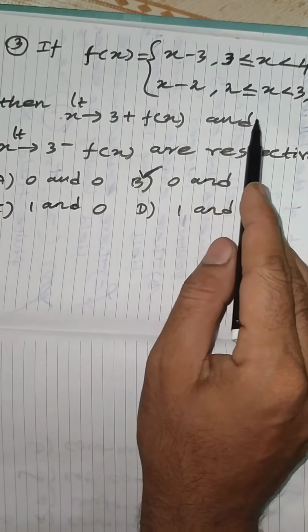Here, the right approach means this is the right approach, because from 3 we have the right approach. So this is a right approach. So x minus 3. So limit x tends to 3 plus of x minus 3.